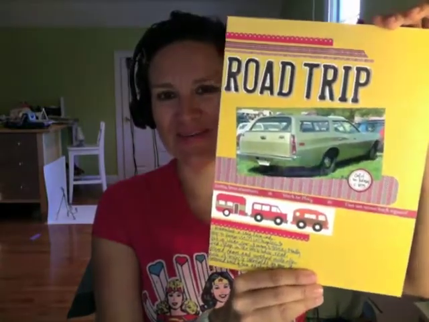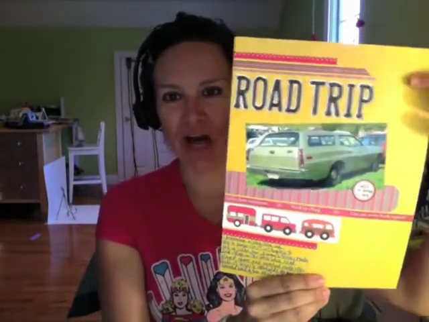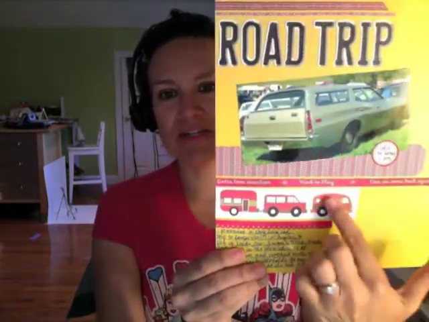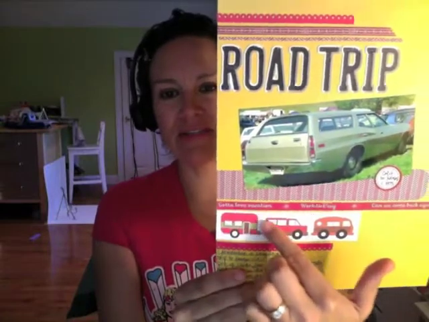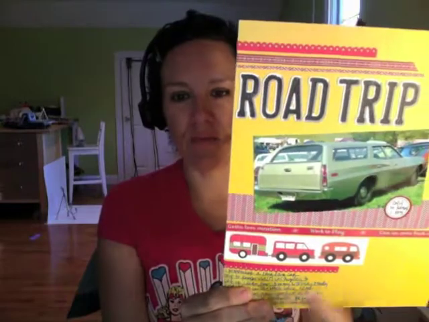So I grabbed some recent layouts to show you how the rule of 3 might play out on your layouts. For instance, this one's called Road Trip, and it's a page about the car that we had when I was little, the old green station wagon. Up here at the top, I have 3 strips, not 2, not 4, but 3 strips. And down here at the bottom, when I cut this out of the pattern paper, I cut 3 vehicles, not 2, not 1, not 4.